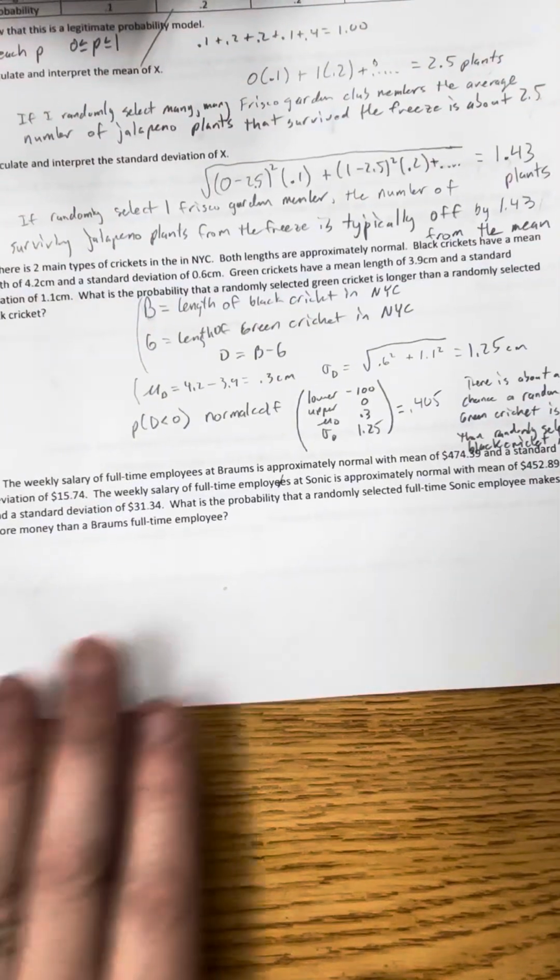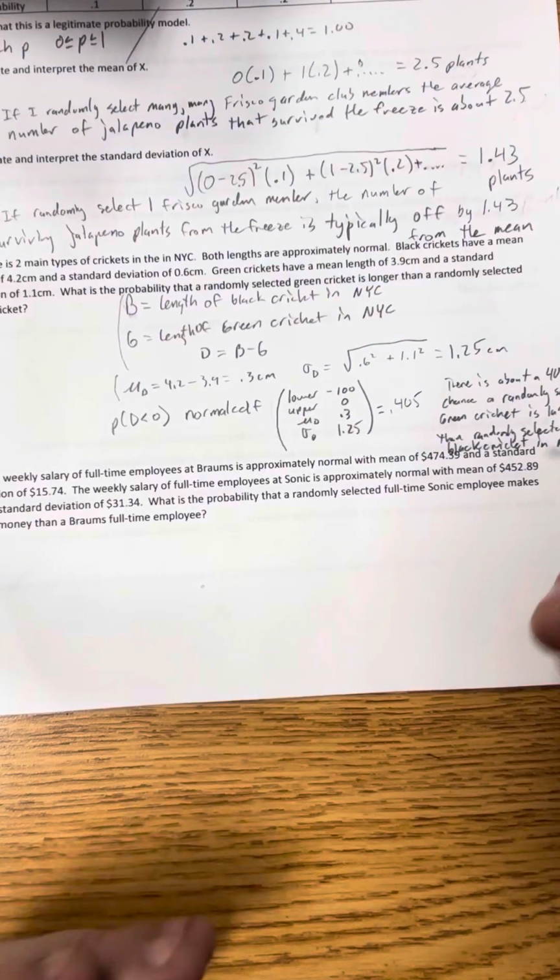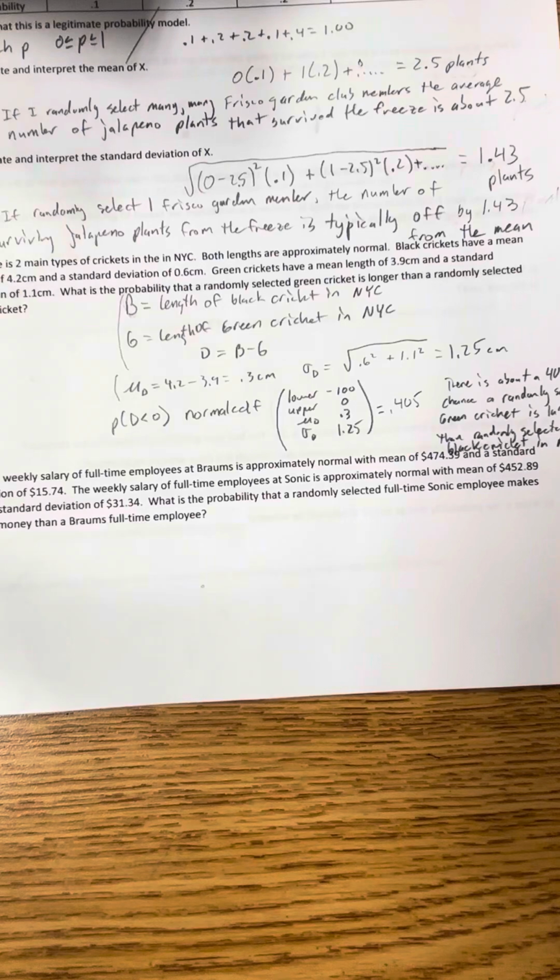So here's another one, same basic type of problem. We have two different groups that are normally distributed. What's the probability one's bigger than the other one? And this is pretty much the game plan.